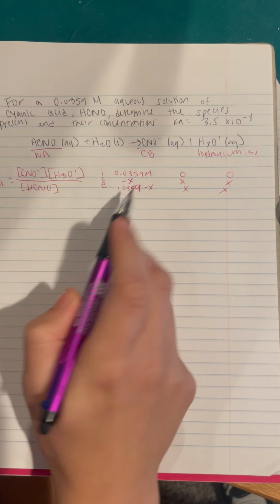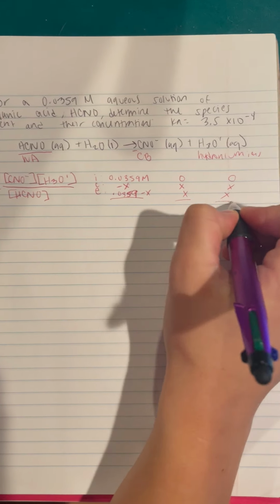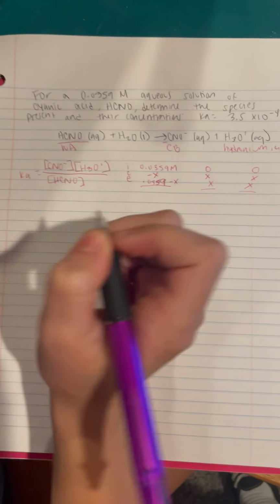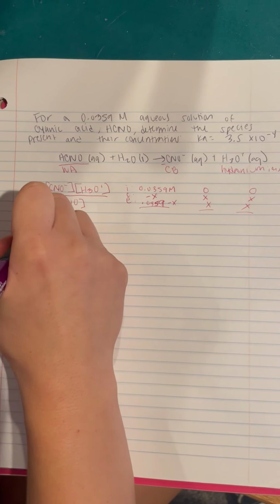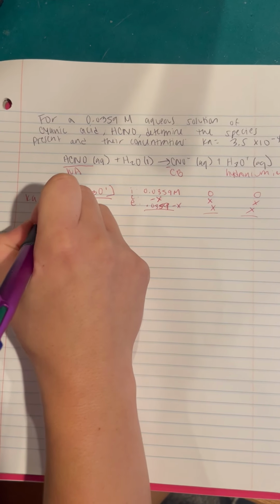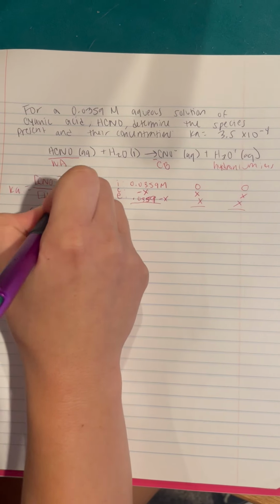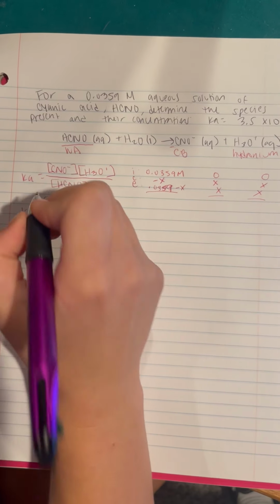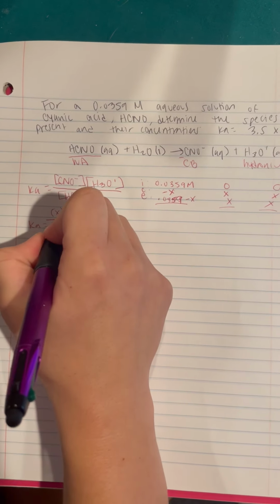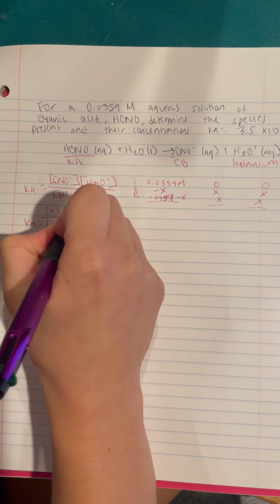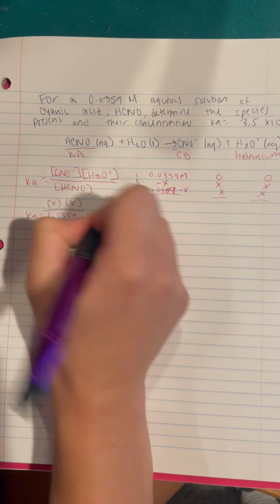So now that we have these values here, we can go ahead and set up our equation. So Ka is equal to x times x divided by 0.0359 minus x.